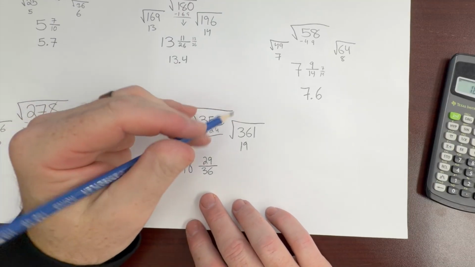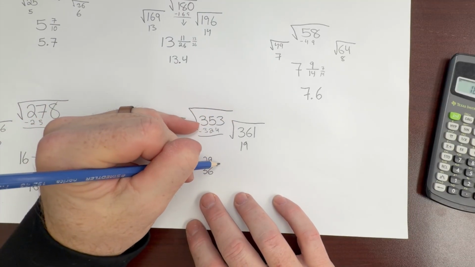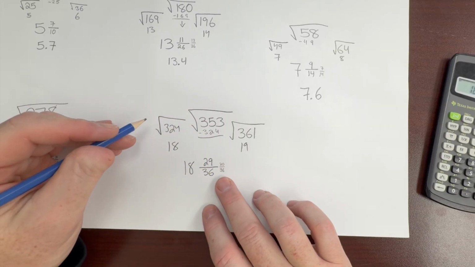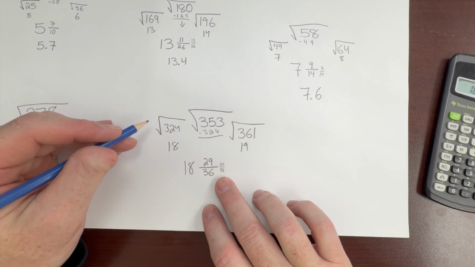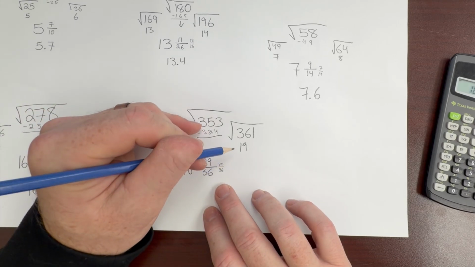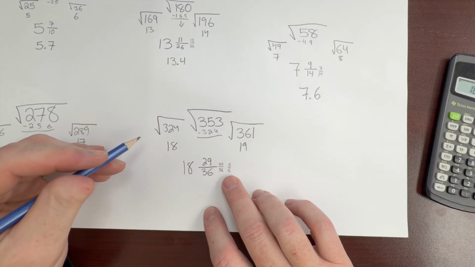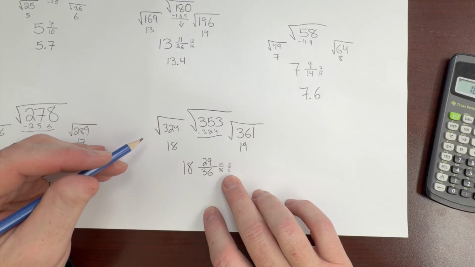Okay, so 29 over 36, again, super random. So even if we make it one that's easier to mess with, we're just barely going up a little bit. Then it's 30 over 36. You divide those both by 6, you get 5 over 6. So that's really close to a whole.